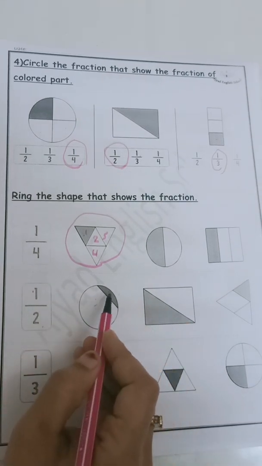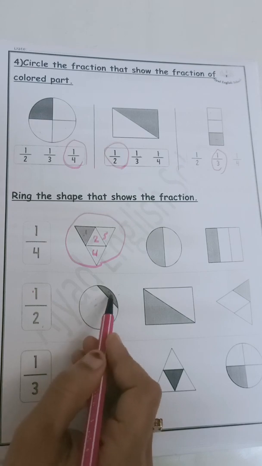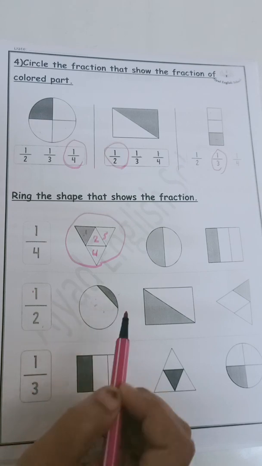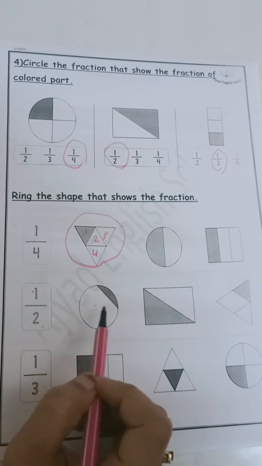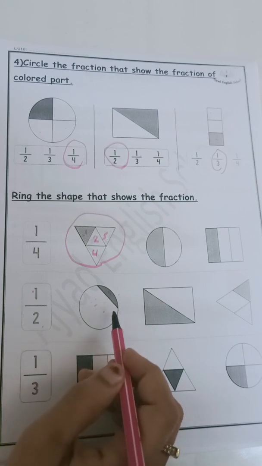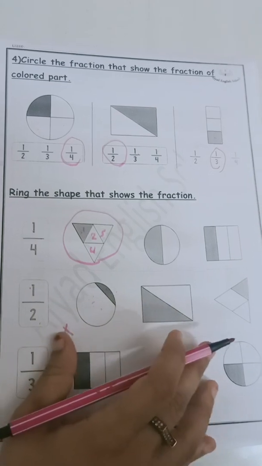Okay, we have here 1 colored part and here we have all parts equal 2. But are these parts equal parts or no? Means we have difference in the size. So do we have a fraction here? No, it's not called a fraction.